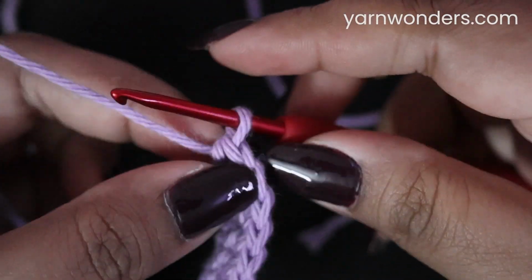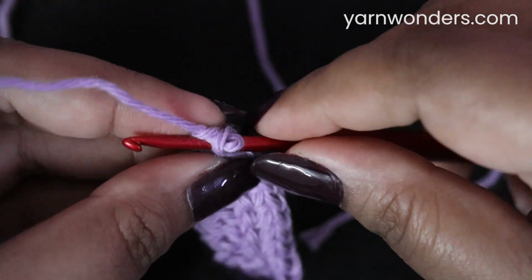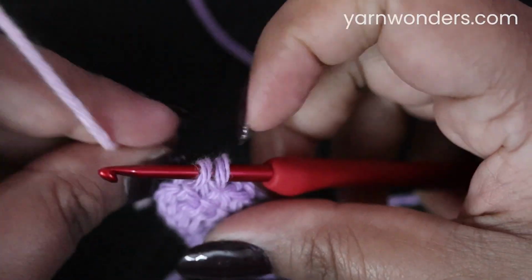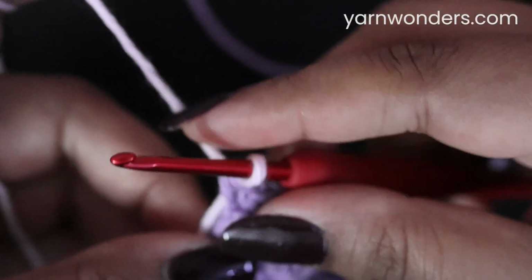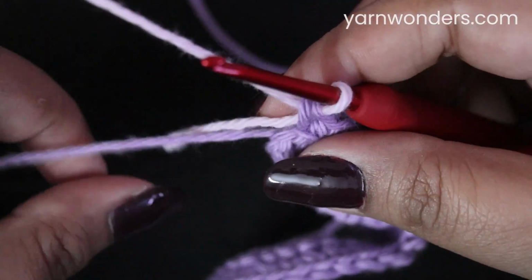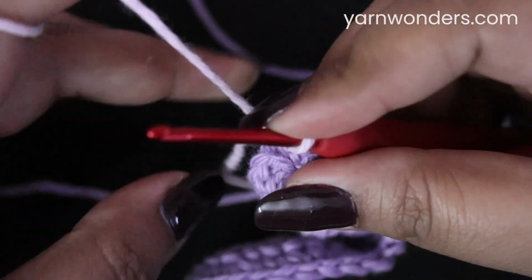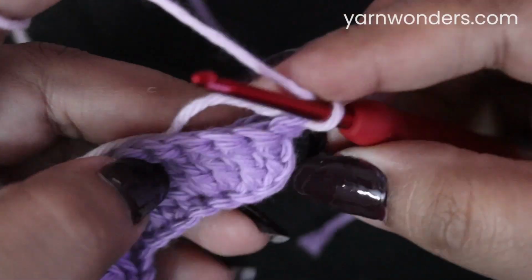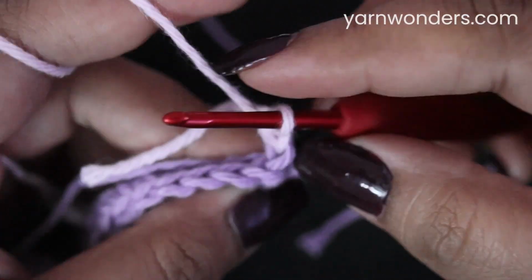So here we are at the end of the row. Now before you complete the last single crochet, you can change colors. Now secure all the ends and turn your work. Chain 1 and turn your work.